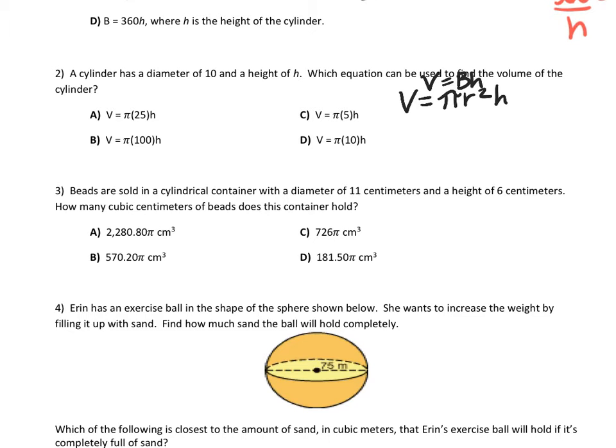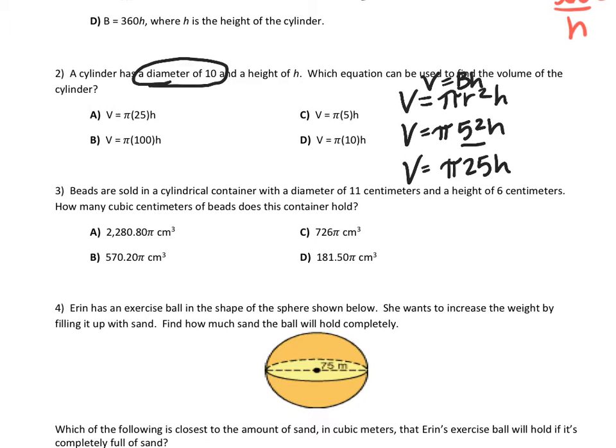Okay, we know the diameter is 10, so the radius is 5. Everybody kept coming up and asking about this one in particular, and we're saying the radius is 5. But if I plug this in, I can go as far as this. Right here, and I know that 5 squared is 25, so really I'm getting pi times 25h. So the answer that matches that is answer choice A.